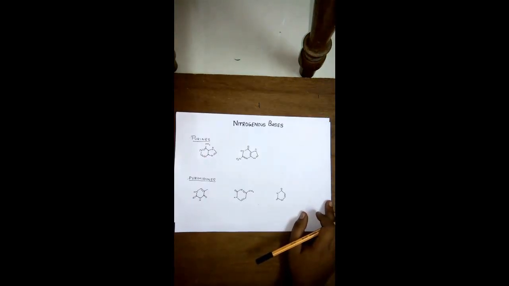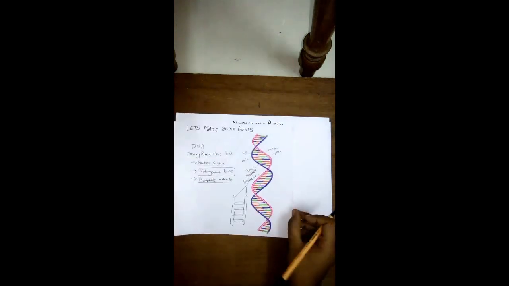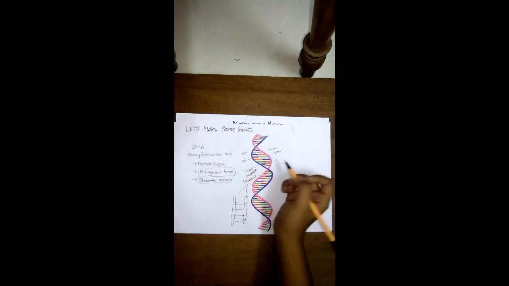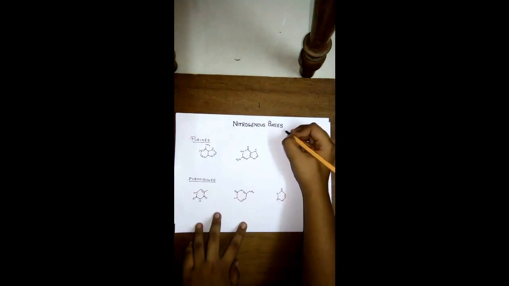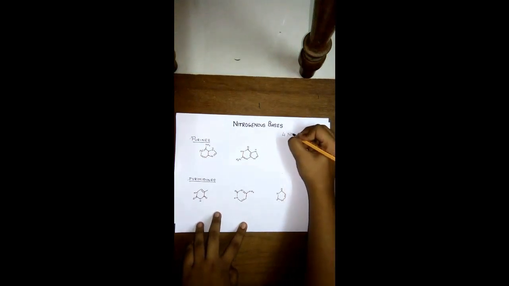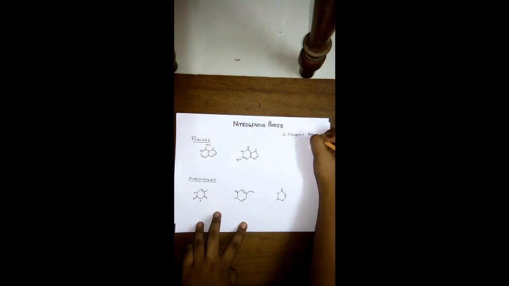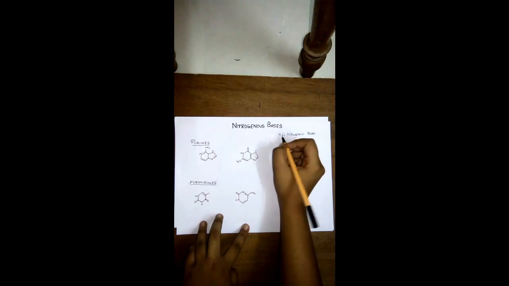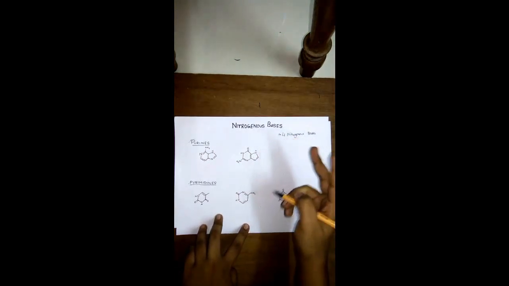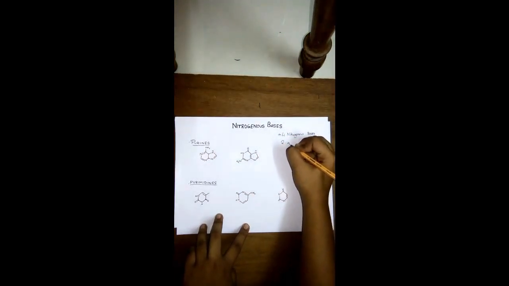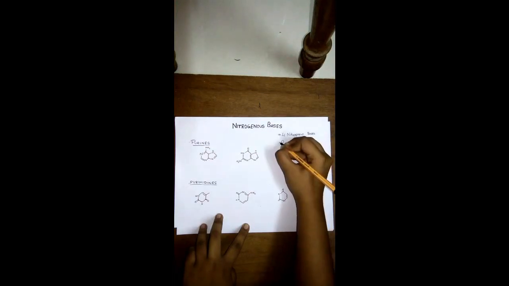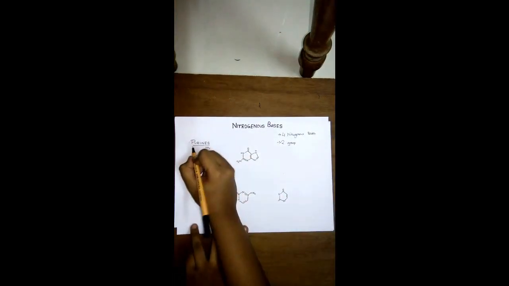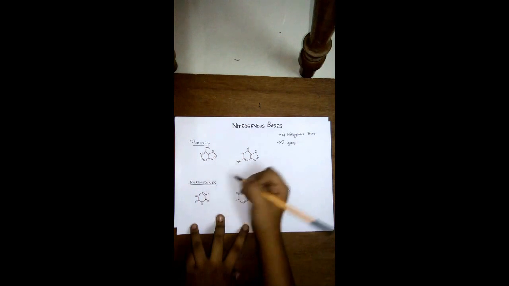So next we would go on to the nitrogenous bases. As I told you earlier, each one of these are the nitrogenous bases. So that gives us 4 nitrogenous bases. And all these 4 are actually divided into 2 groups. And what are those groups? Well, those groups are the purines and the pyrimidines.